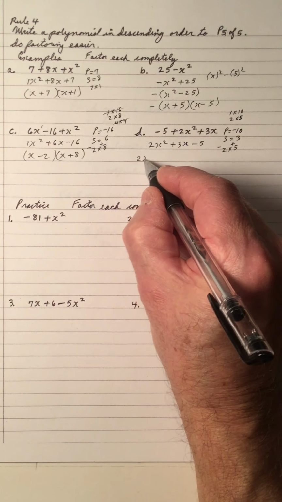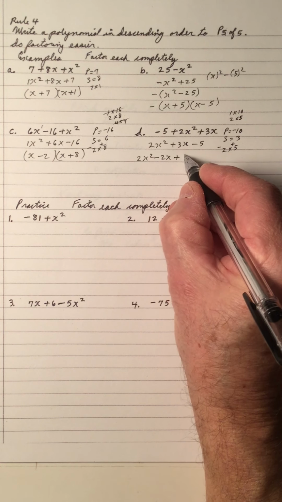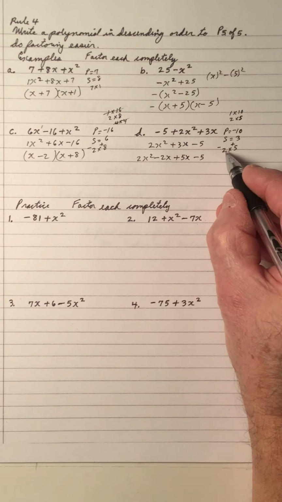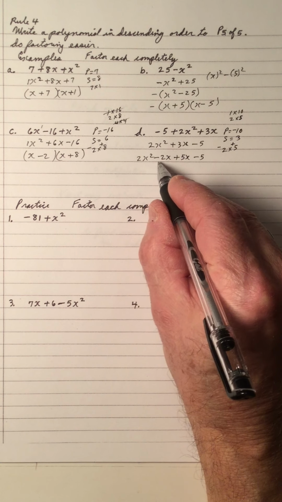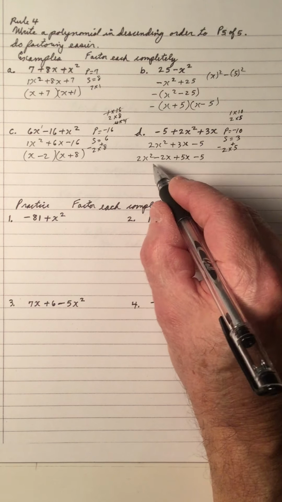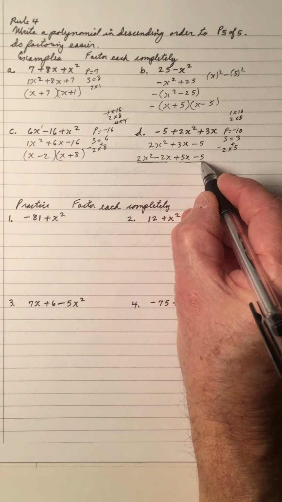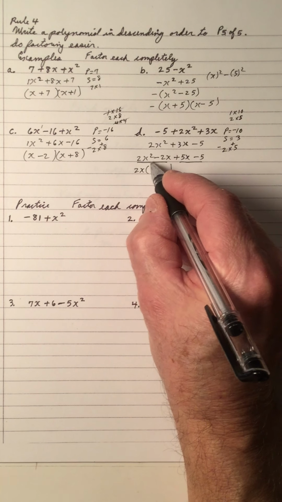So 2x squared minus 2x plus 5x minus 5. Now I could have written down the 5 first and the negative 2 second. If I wrote down plus 5x and a minus 2, it still works. It makes no difference. Grouping, you do 2 and 2. So I take a 2x out of the first two, GCF.